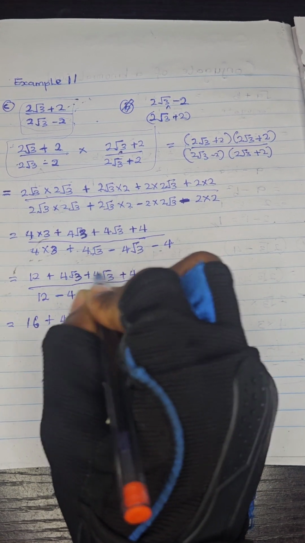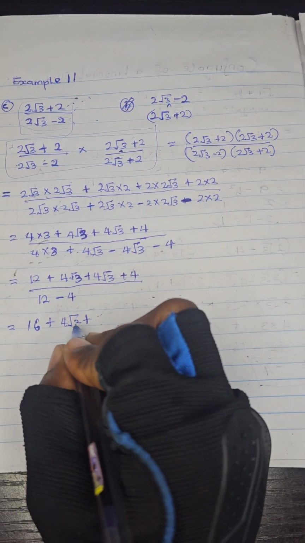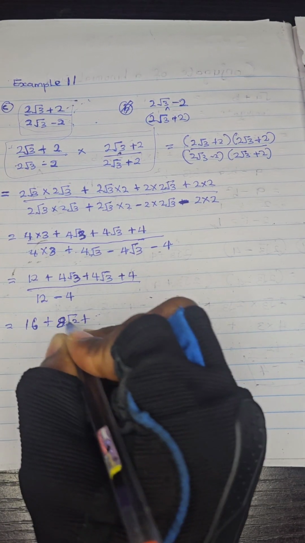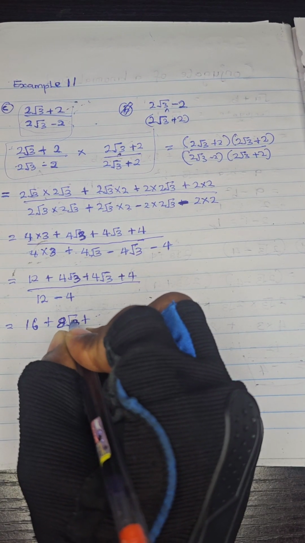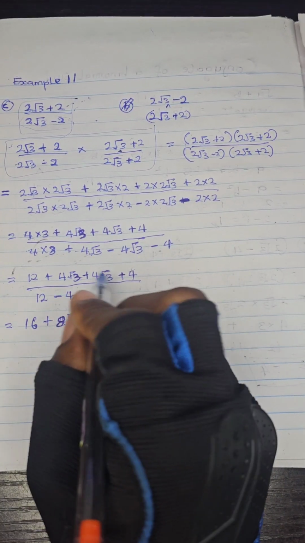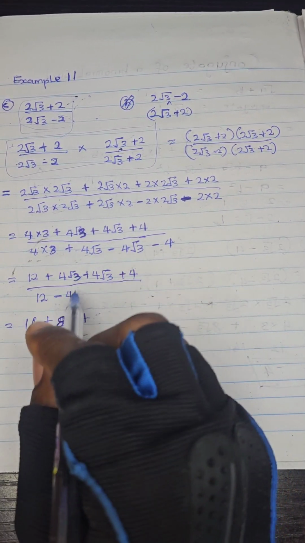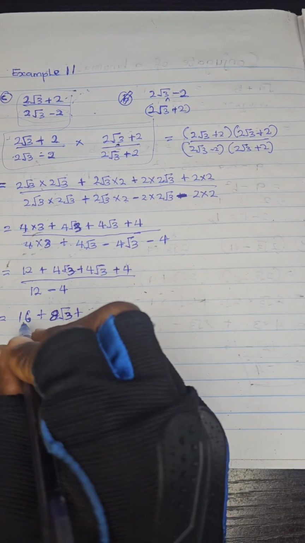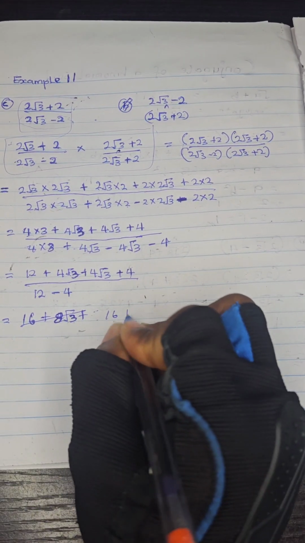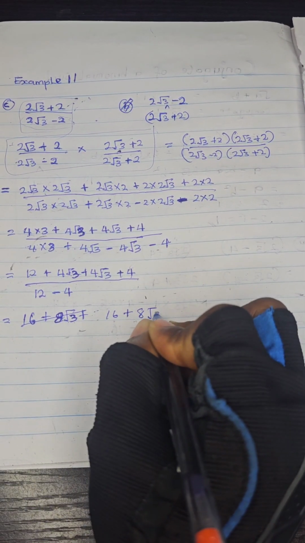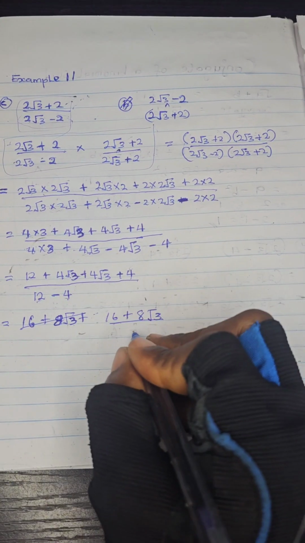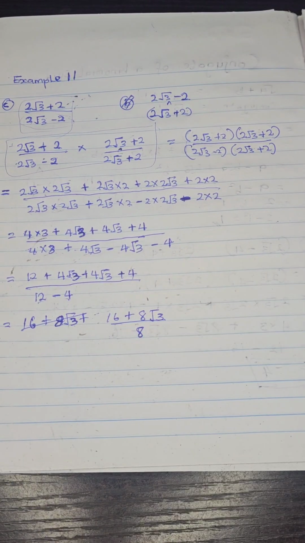So because the two roots are the same, we can add them. So when we add them, it will be 8 root 3. Because the two roots are the same. Initially, I did not add them because I thought one was root 2. So this is, let me show, this is 16 plus 8 root 3, all divided by 12 minus 4, which is 8. So this is my answer.